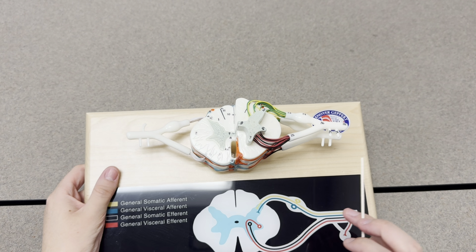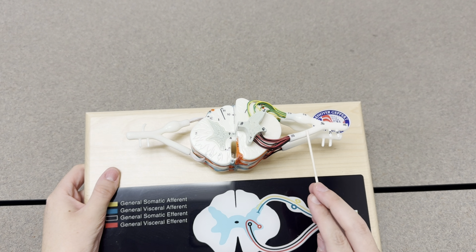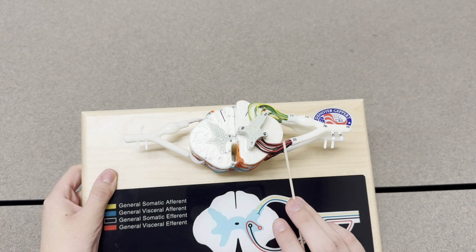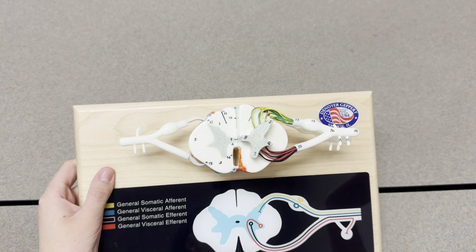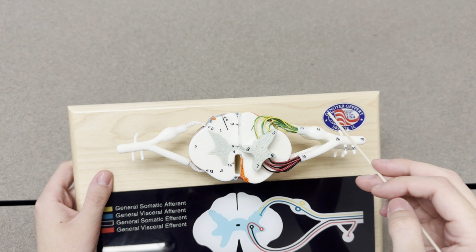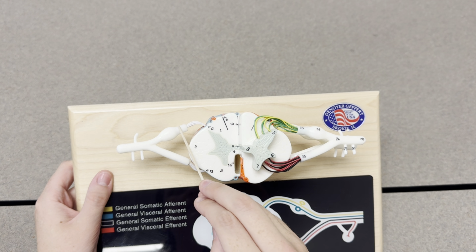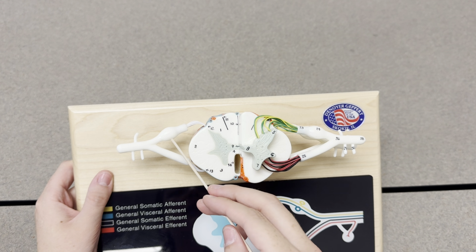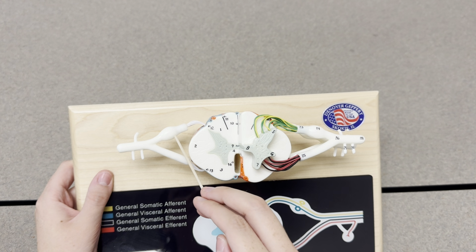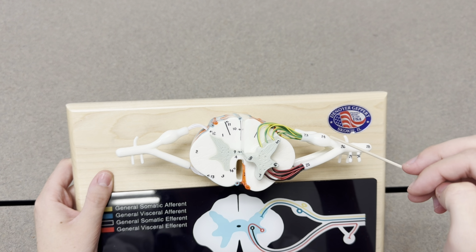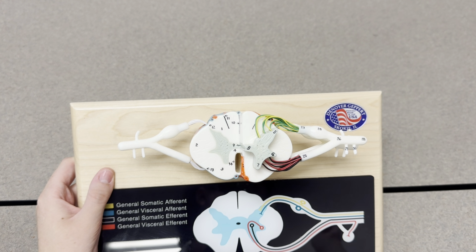Coming a little farther down, we see here, that is going to be our ventral or anterior root on either side. We're also going to have a dorsal or posterior root, again, on either side. In that, we're going to have our posterior root ganglion as well, and that's that kind of bulbous structure you see there.